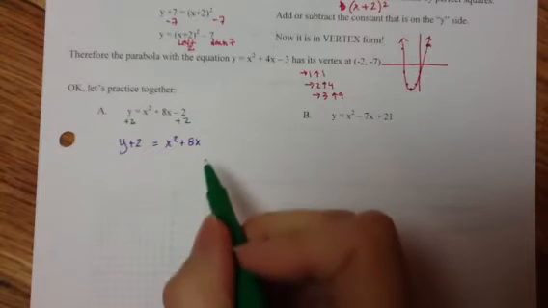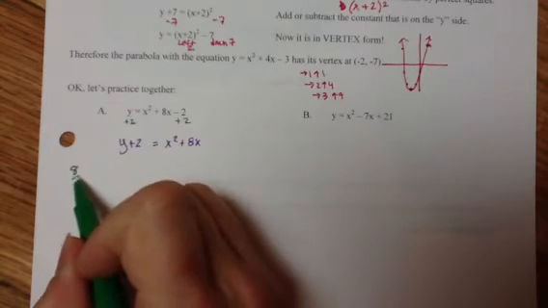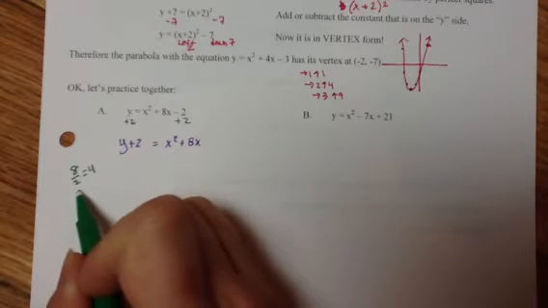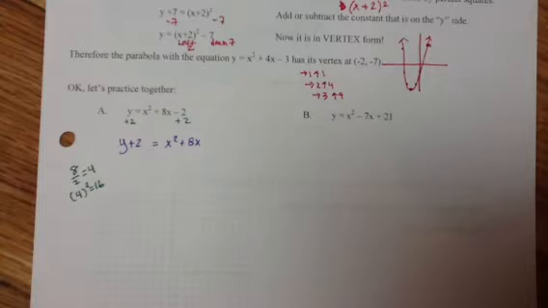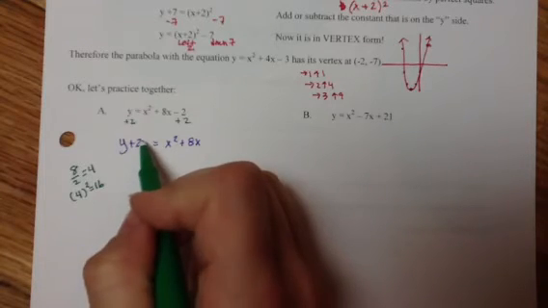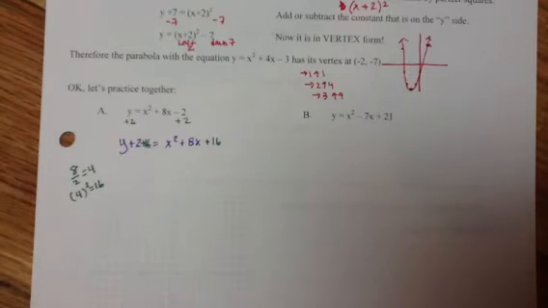And then we were going to find half of b, just like we did before. b is 8, so 8 divided by 2 is 4. We square the 4 and get 16. 16 is the number that we're going to add to both sides.